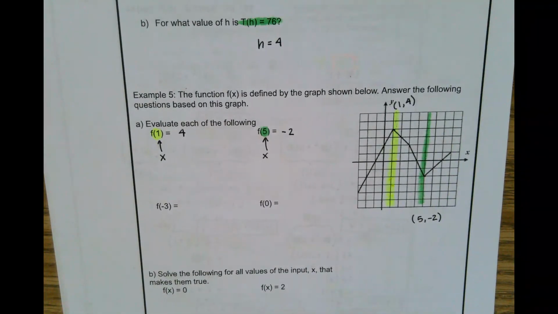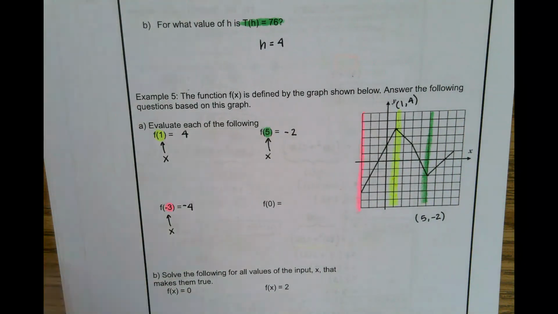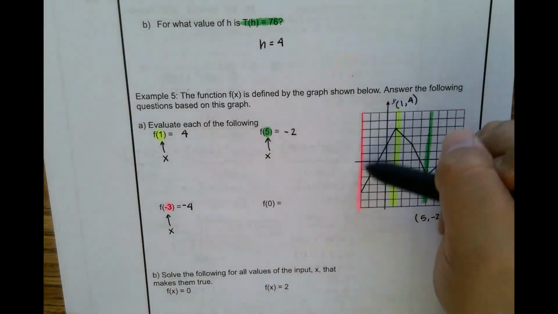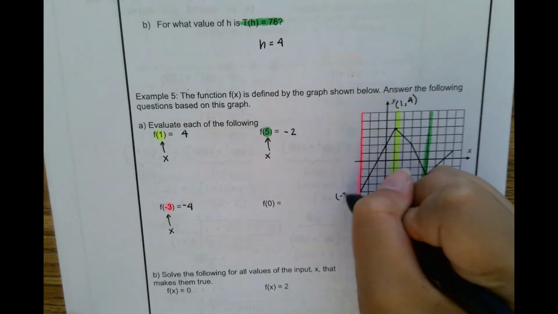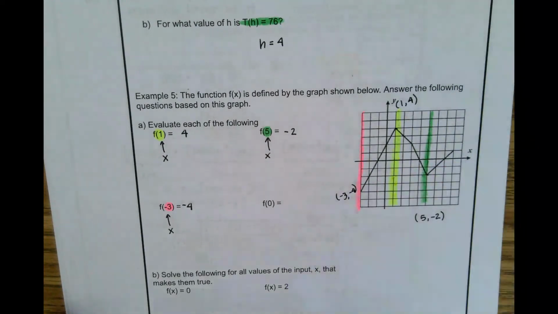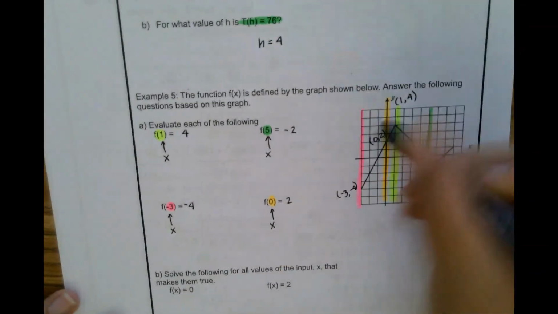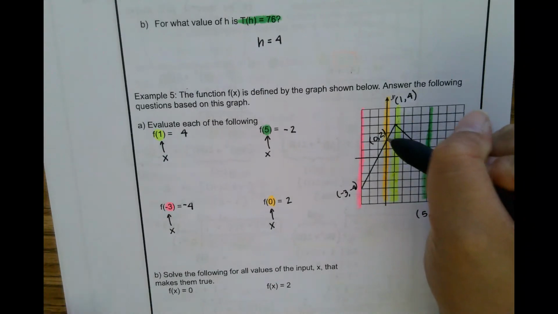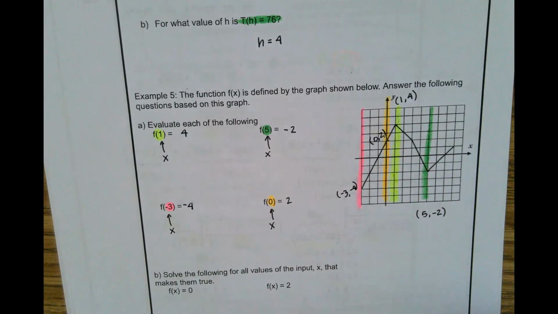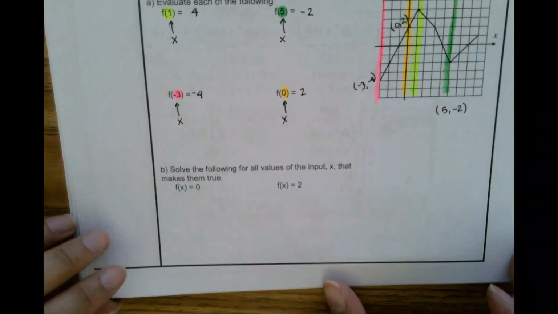Okay. So can you try the next one here? What is f of -3? Okay, so here the x is -3. That y value goes here with -4 because this is -3, -4. Okay, so try another one. What is f of 0? F of 0 is 2 because where my x values are 0, that y value is 2 in the graph.